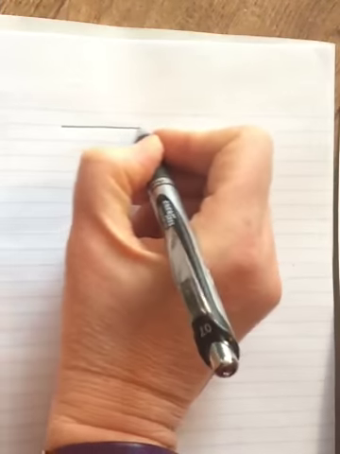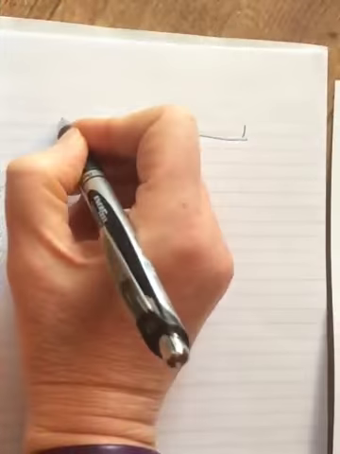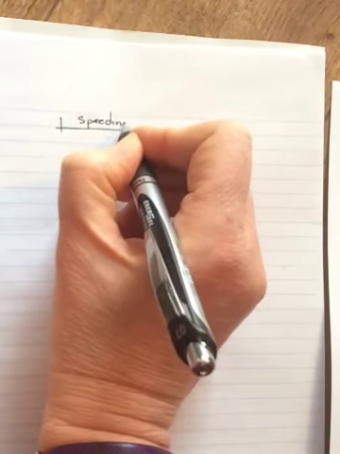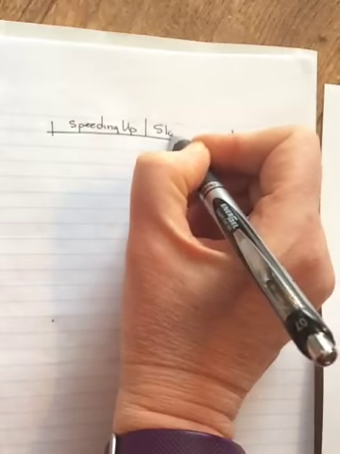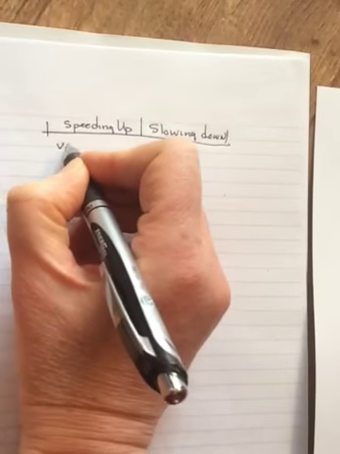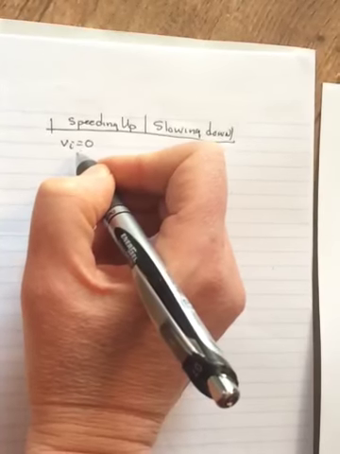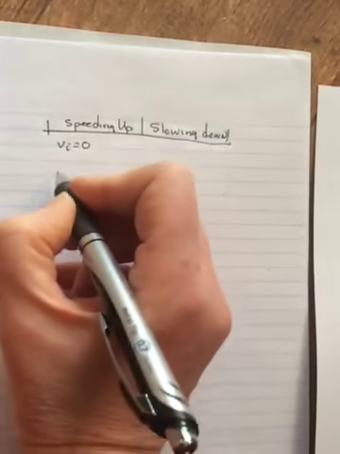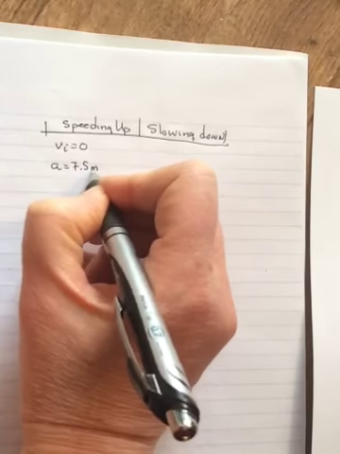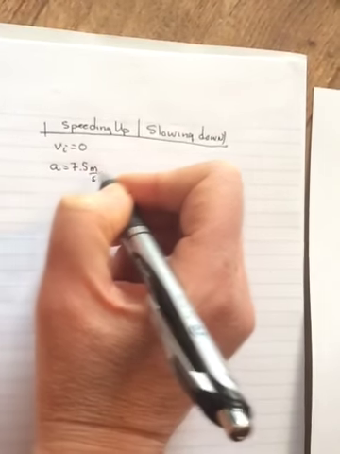Okay, so you're going to have two sections. The speeding up section, and then the slowing down. So in the speeding up section, VI is 0. And it says it has a maximum acceleration of 7.5 meters per second squared.